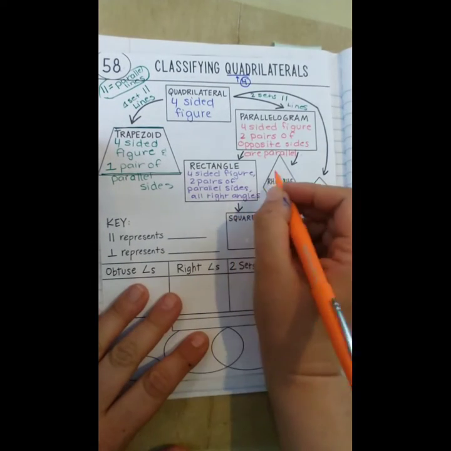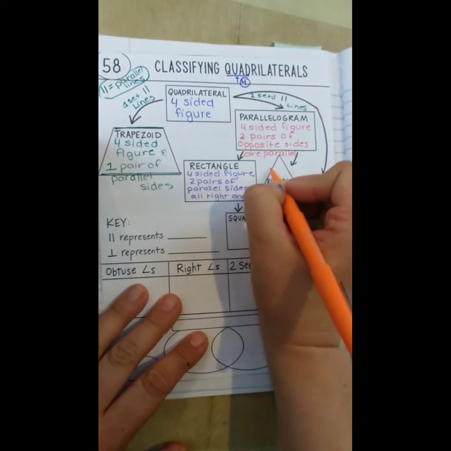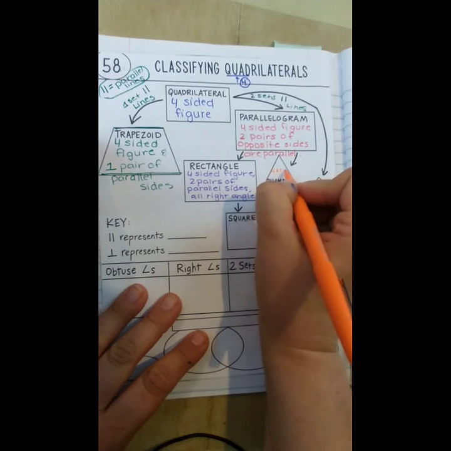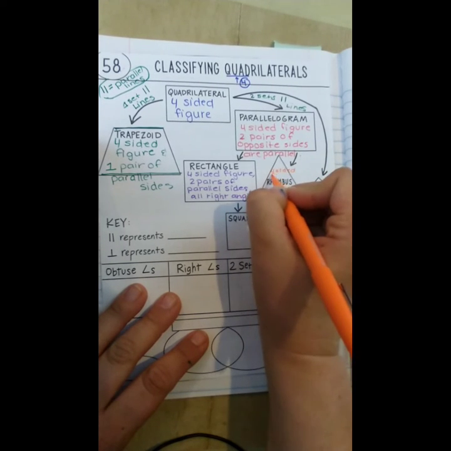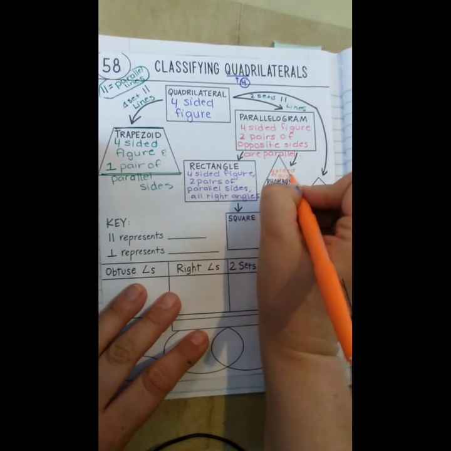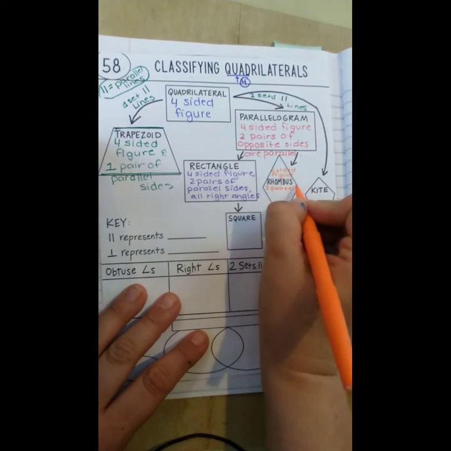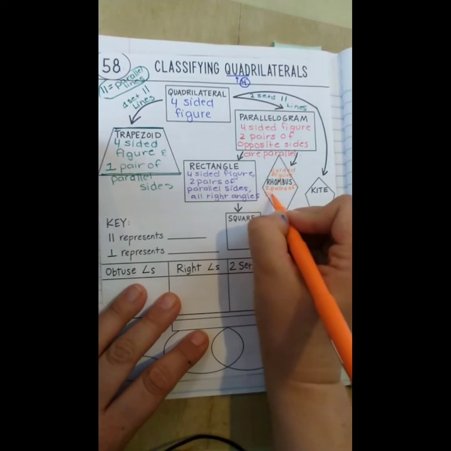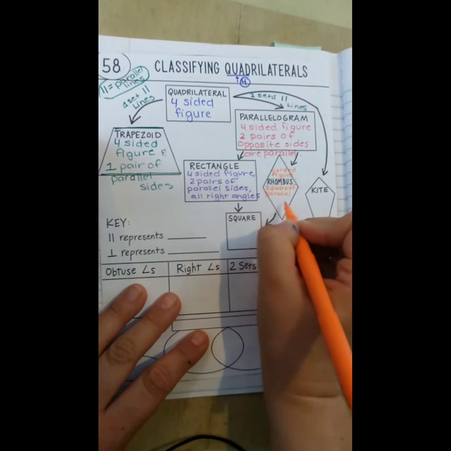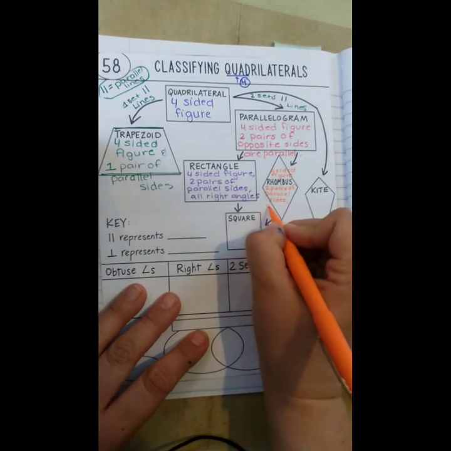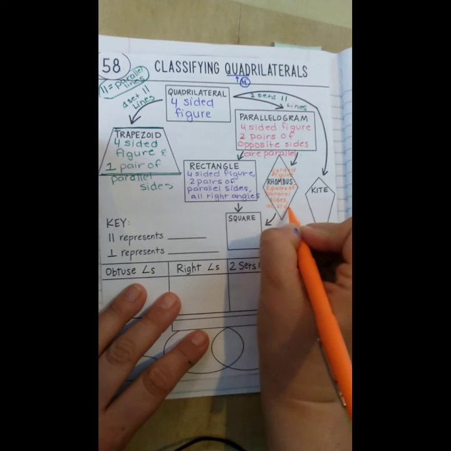So it does not have all right angles. So it's a four-sided figure. Two pairs of parallel sides. And all sides are equal.